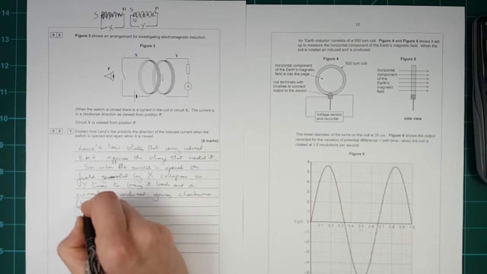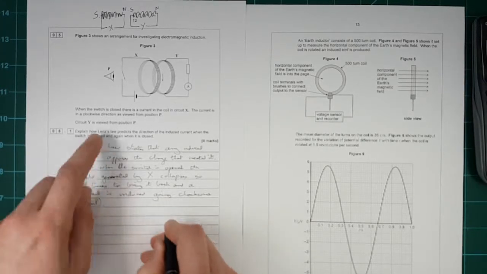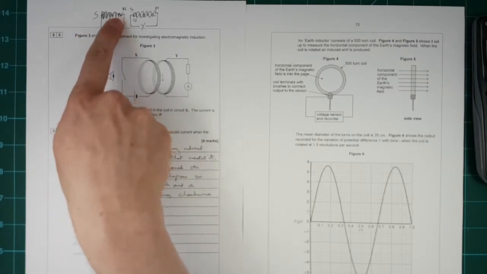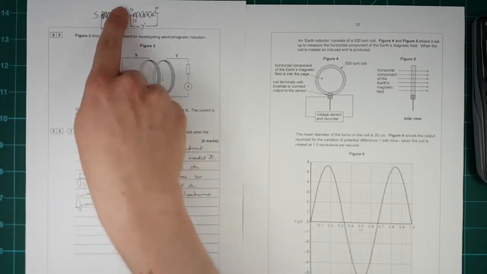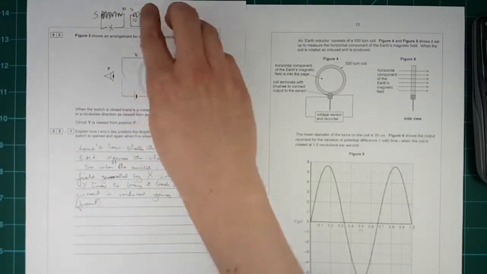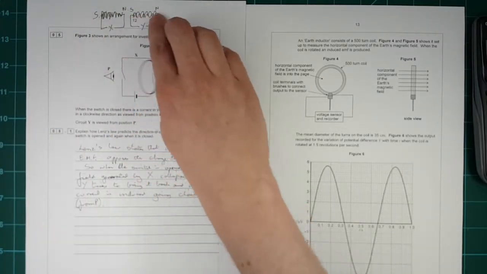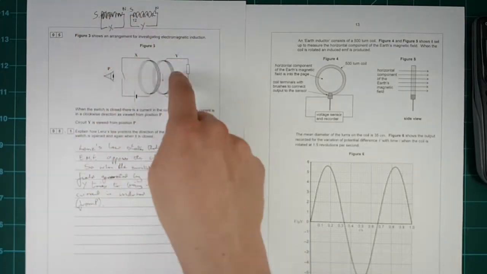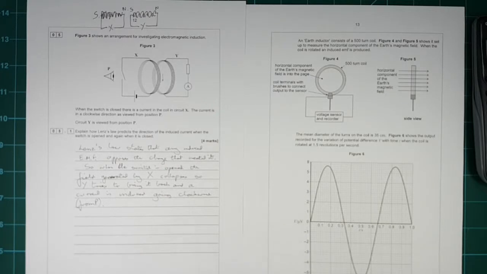from P. I don't think you need to state that because it clearly states that you were measuring everything from P. So this is the original position with X. If you turn this off, it's like moving that away. So therefore you're going to make a south pole here and a north pole here. So those two orientations are the same, so the currents are going to be travelling the same way round.